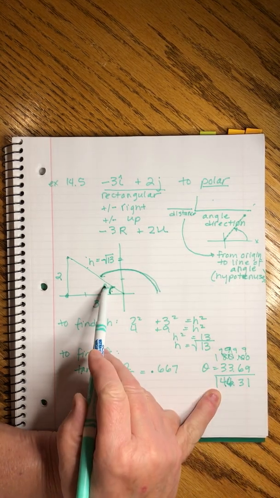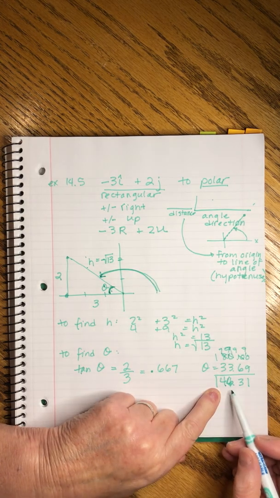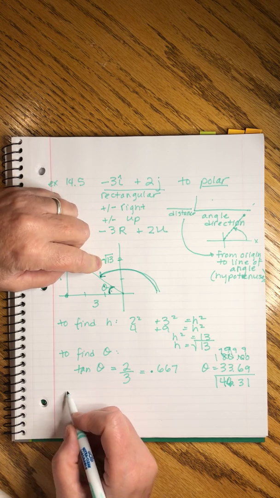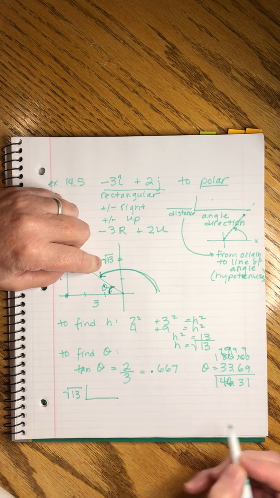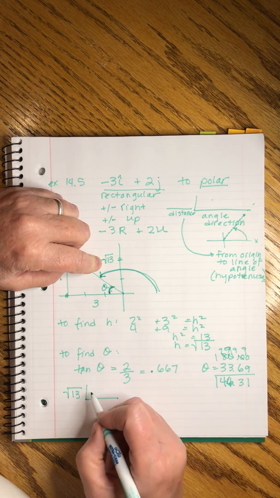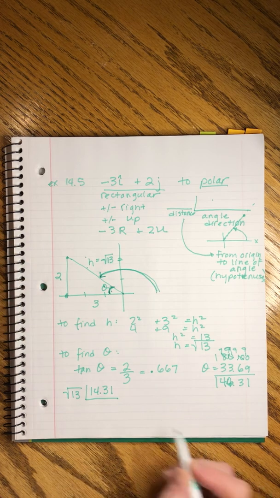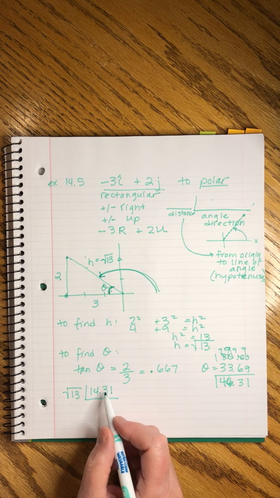It's what we got for theta subtracted from 180. Okay? So one way to write this is to say square root of 13 at 146.31. That is correct. Okay.